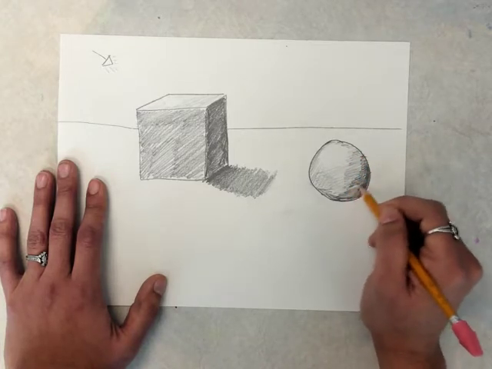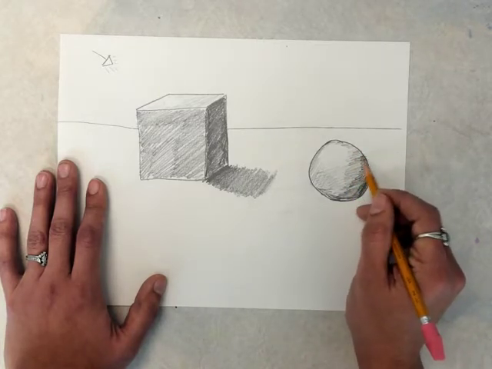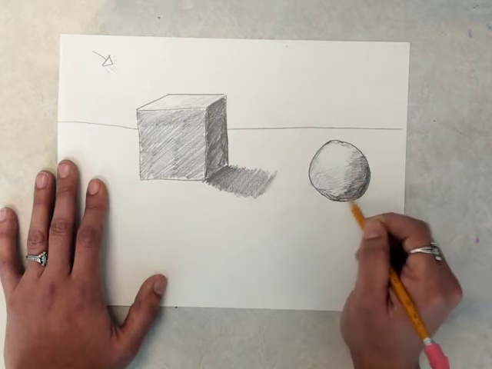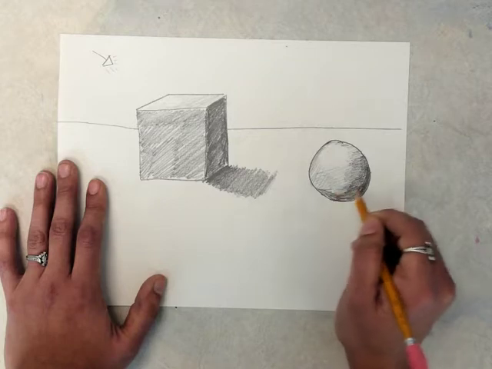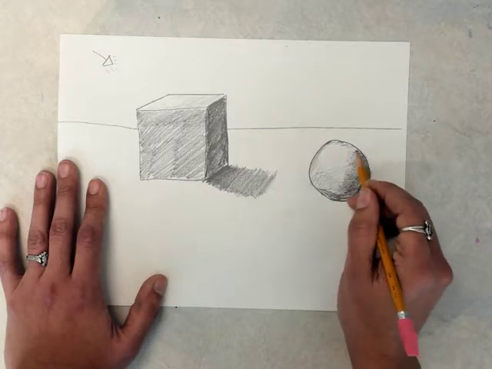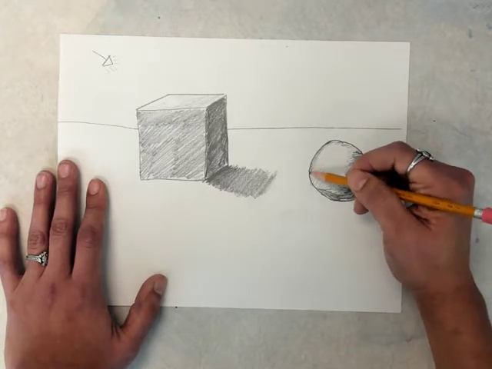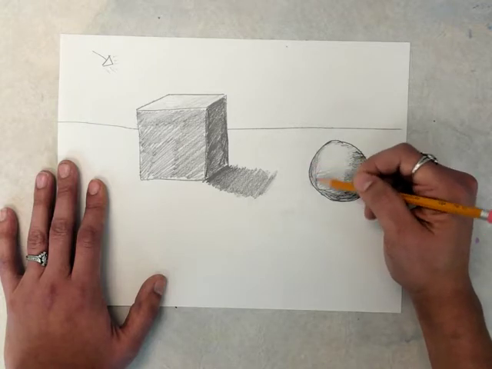And just like with my value scale, I might squint my eyes at it and see if I'm gradually getting it lighter and darker. So with a sphere, you want smooth transitions of your value. You don't want any blocked out areas where it's all shadow and then it's just a highlight.